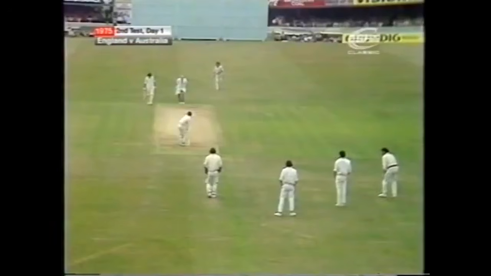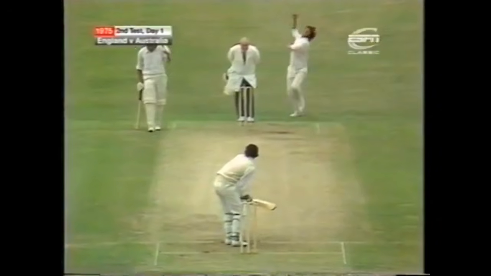And short, pulled away nicely by Walker, found the gap down at deep long leg. What a good stroke. And that won't be cut off. That's 4 runs to Alan Knott. He clipped that beautifully off his legs.